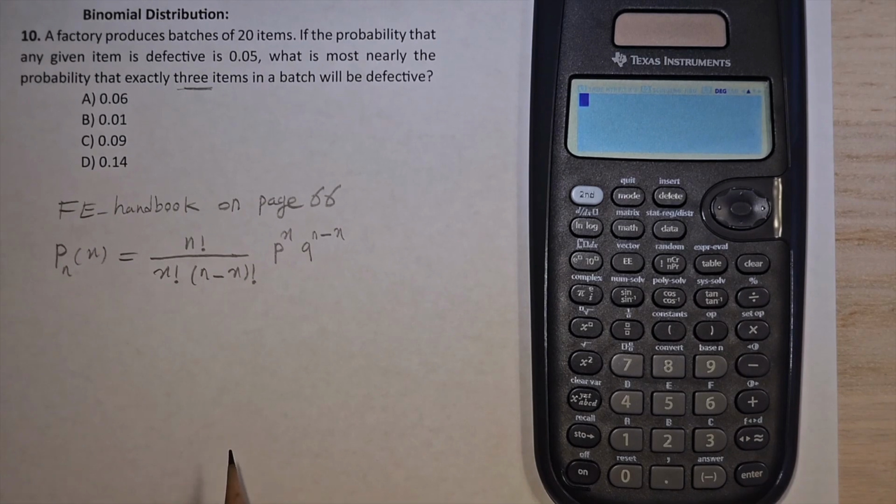Here n is the number of trials, x is the number of successes, p is the probability of success, and q is the probability of failure, which is 1 minus p. So we can use our calculator to solve this example.